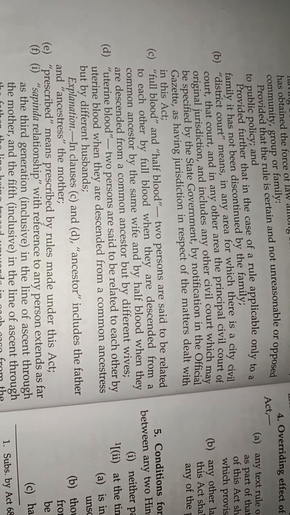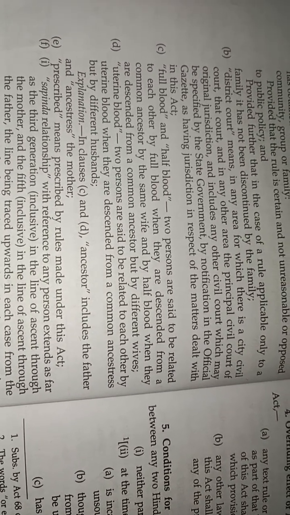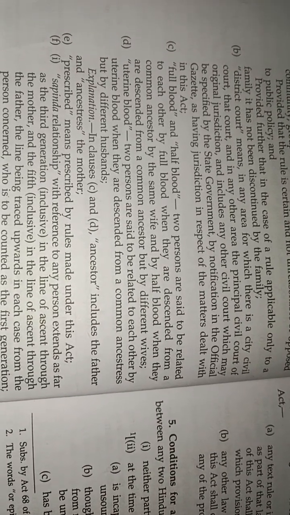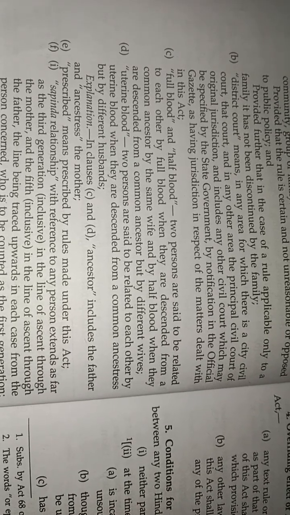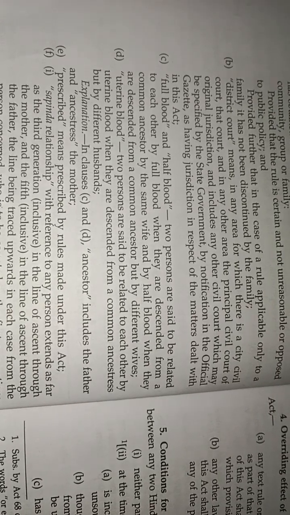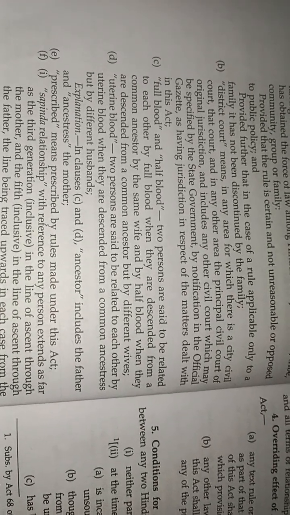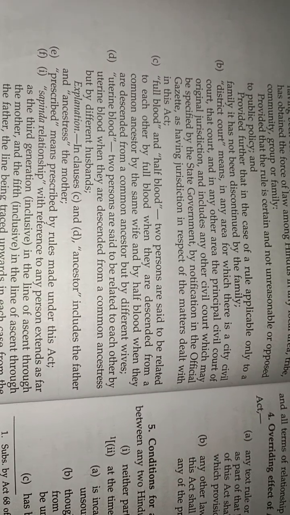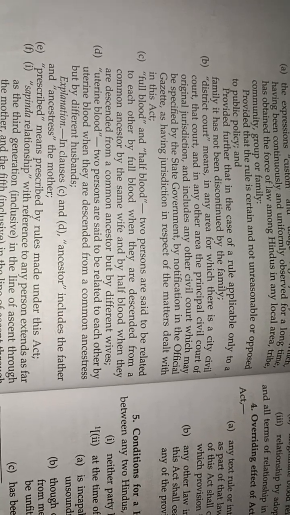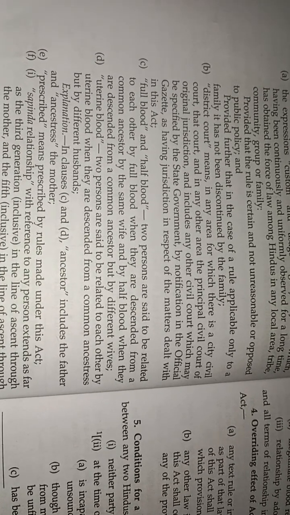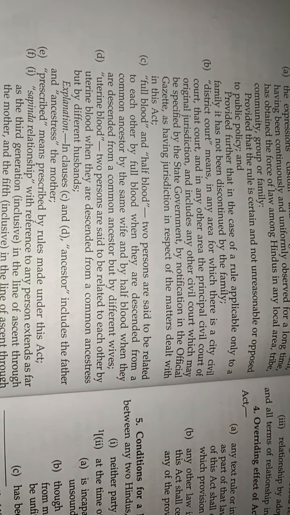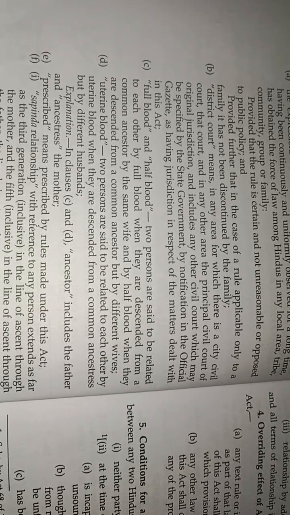Full blood and half blood: two persons are said to be related to each other by full blood when they are descendants from a common ancestor by the same wife, and by half blood when they are descendants from a common ancestor but by different wives. Uterine blood.